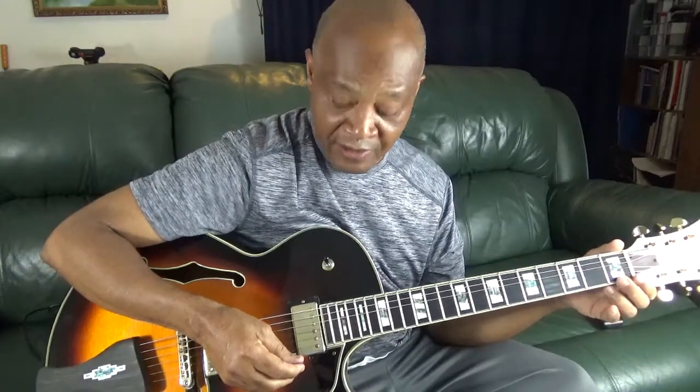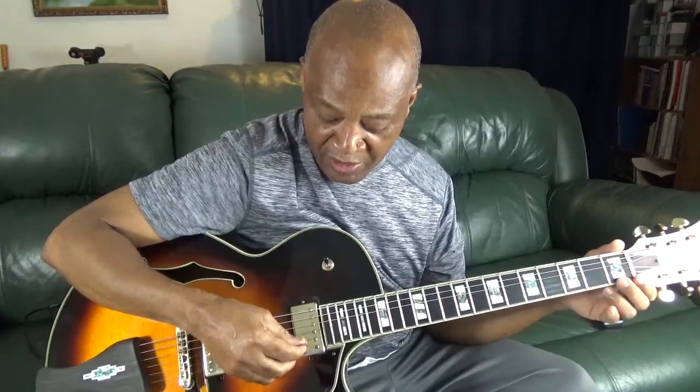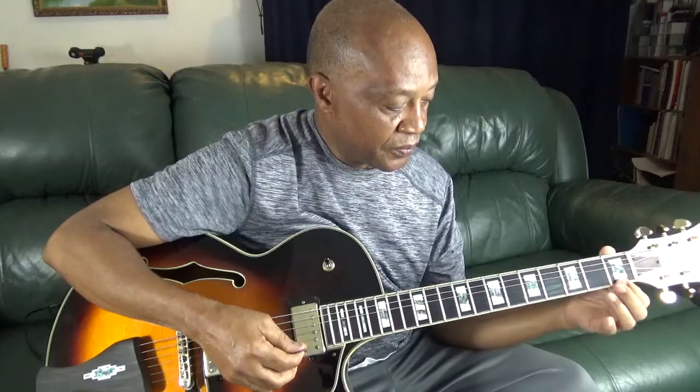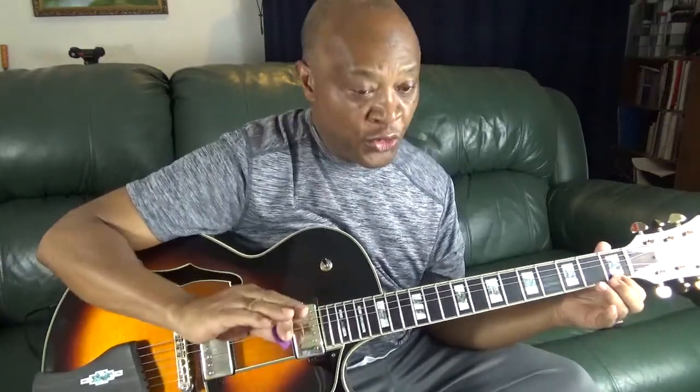Whole step. To play a whole step, you need to skip 1 fret. So I'm going to play F. Remember, if I want to play a half step, I will have to play the next fret. Now, no. I want to play the whole step. Okay, whole step.